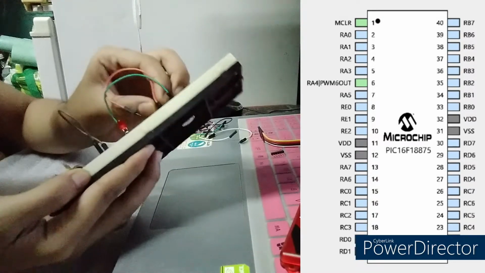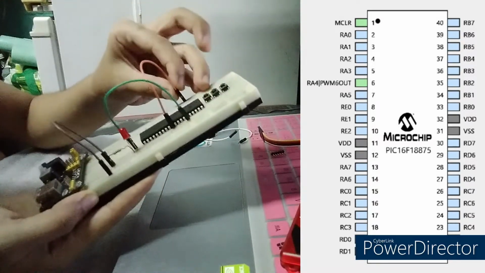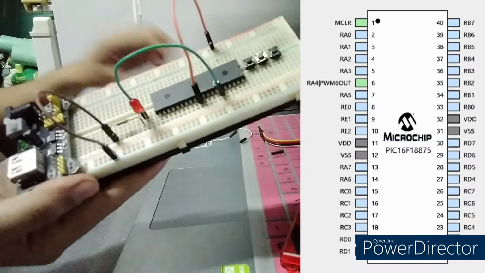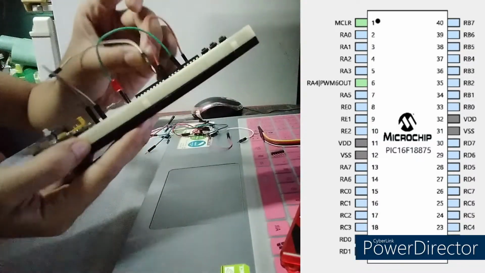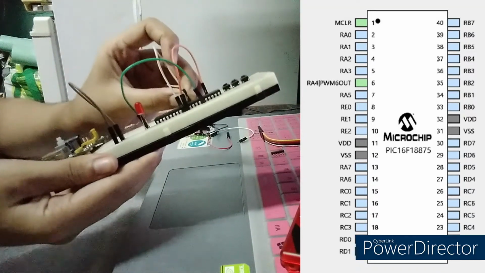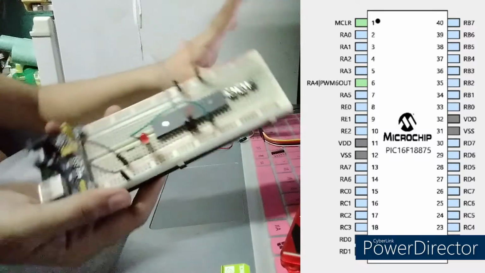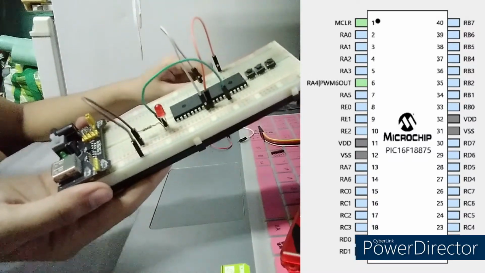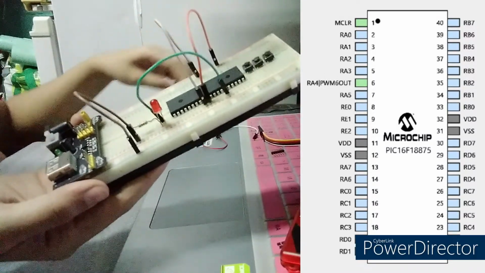This is on the positive terminal. Positive terminal here, and then pin 12 is VSS, which is the negative terminal, which is connected to the negative terminal of our 5 volt supply. And then do not forget the 32nd and the 31st pin. So the 32nd pin, or VDD, is connected to our positive supply.